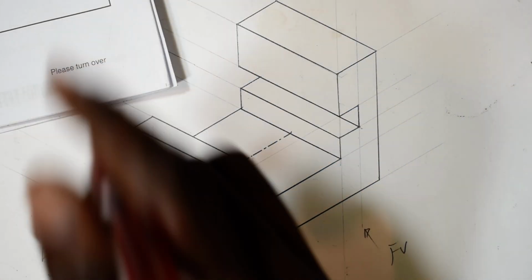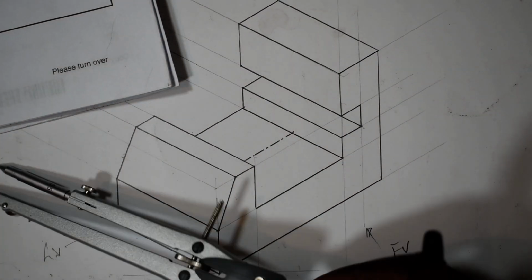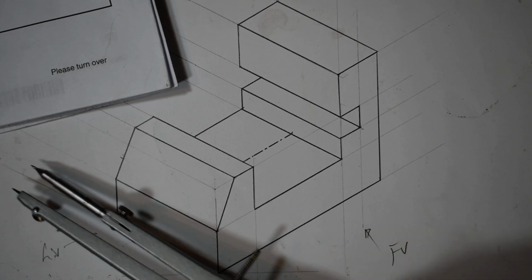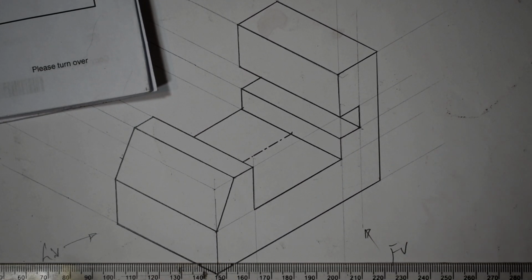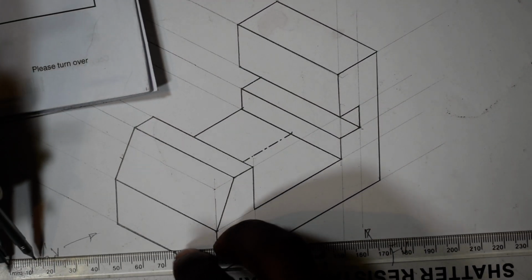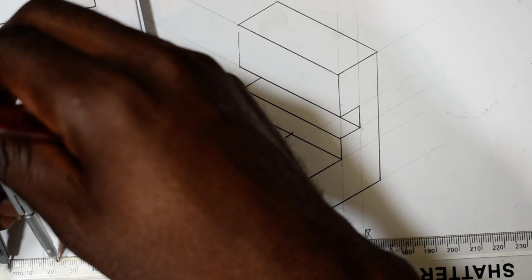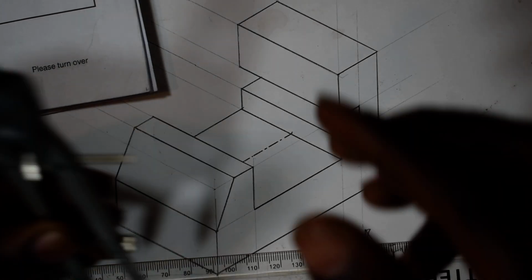So take your green bumpers. You open it to 22.5. There is my 20, 21, 22, it is between 22 and 23.